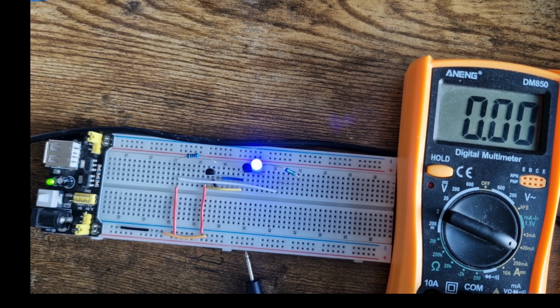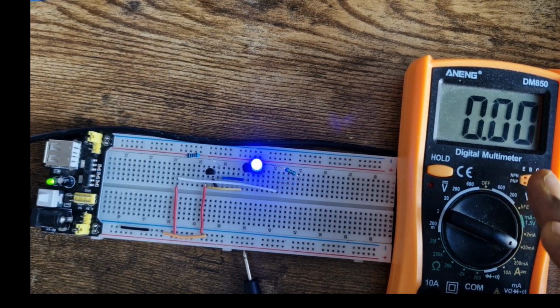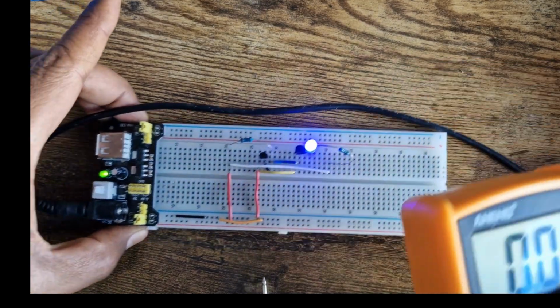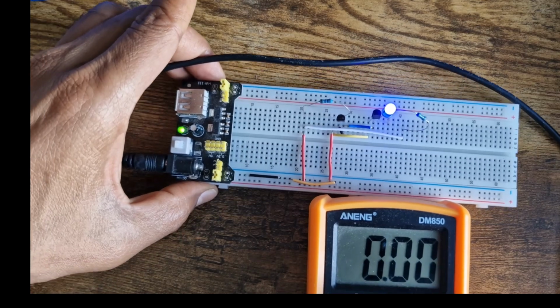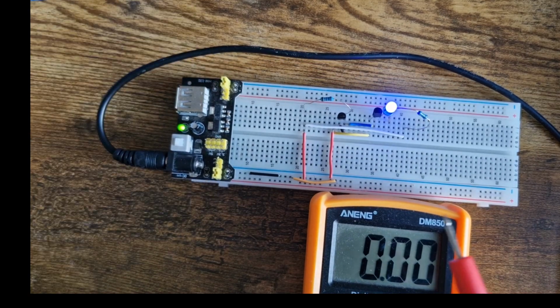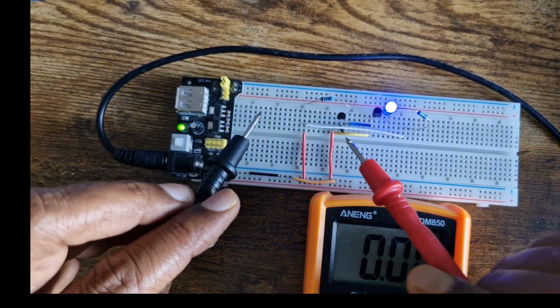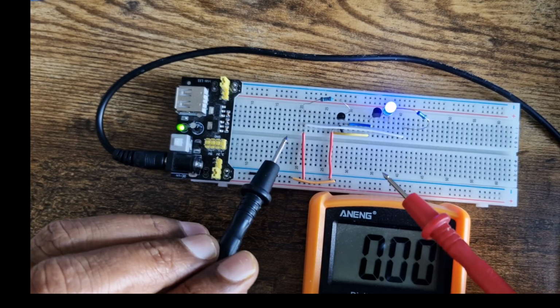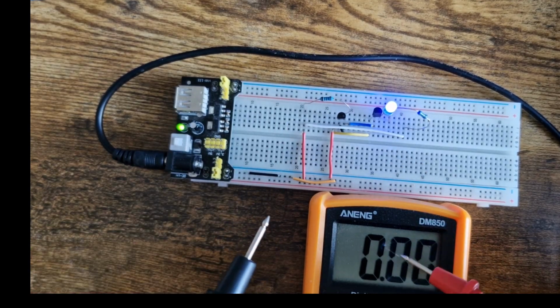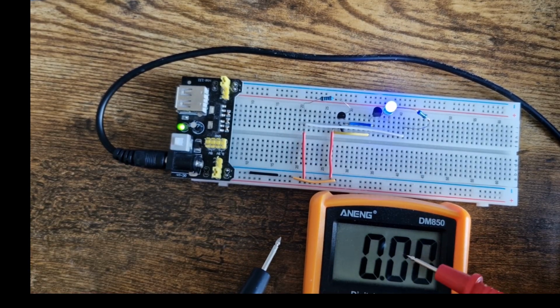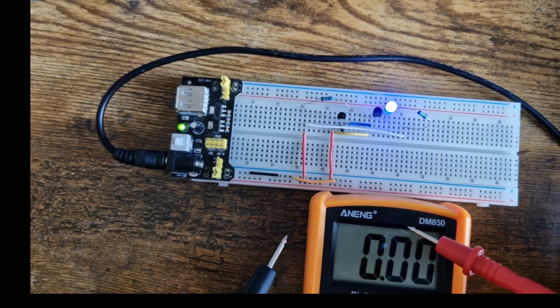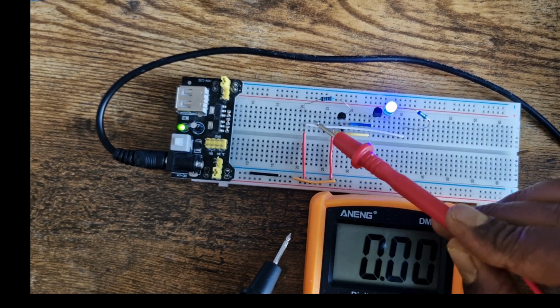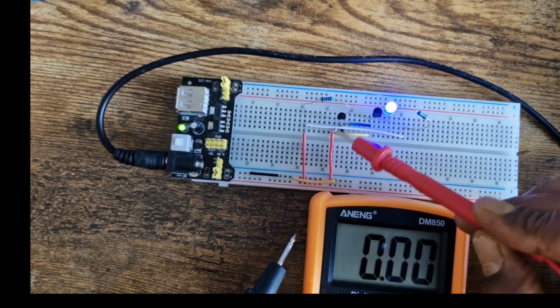Okay, and now let us measure the current here and we'll see what the current looks like. Before that, I have to put this multimeter, acting as an ammeter now, into the series branch of this part of the circuit.